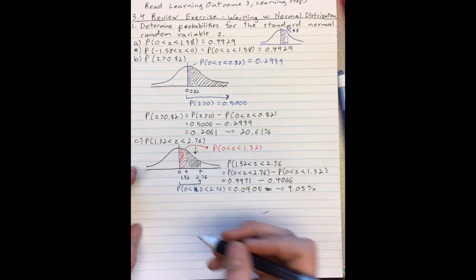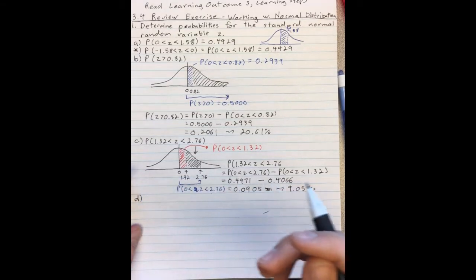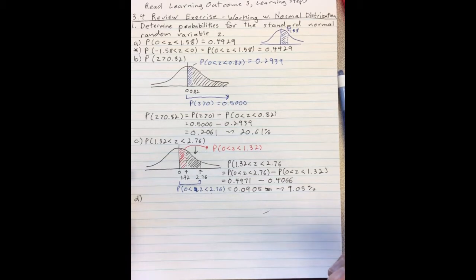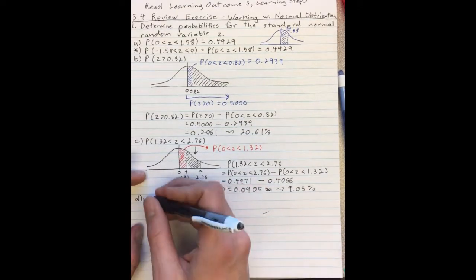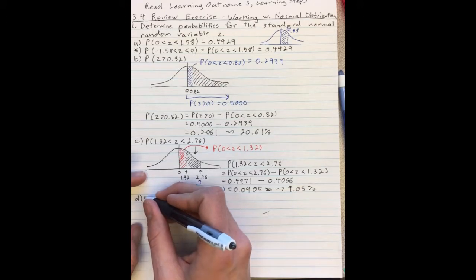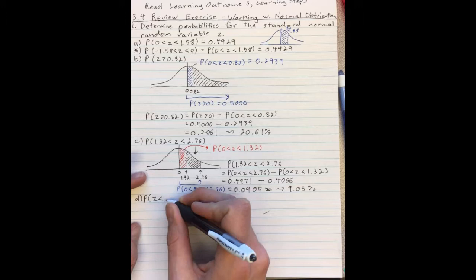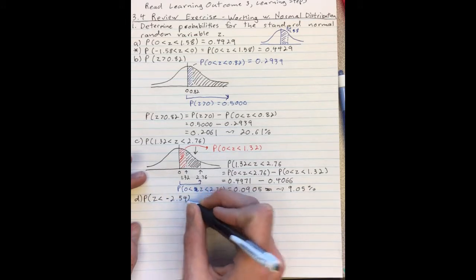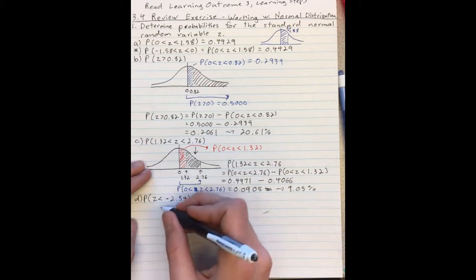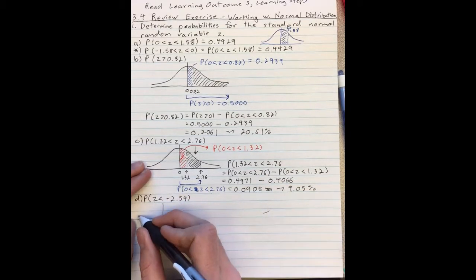So let's do another. So D. So this is the probability that Z is less than negative 2.54. Now, I'll just draw a quick picture here because I think it's a relatively easier one.